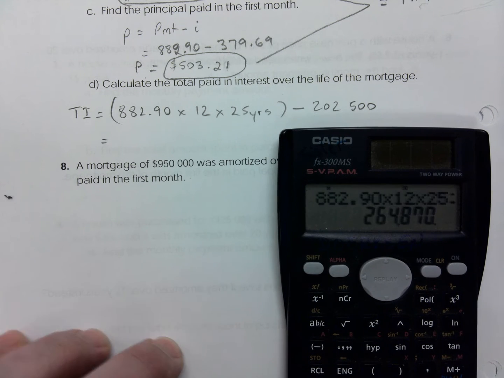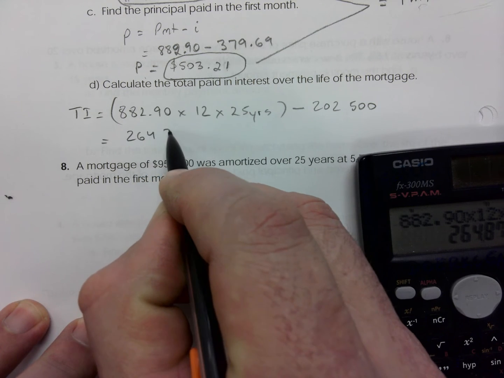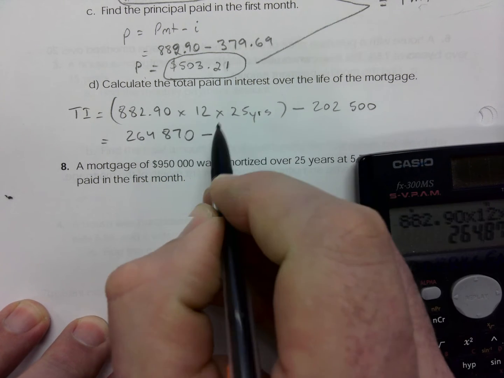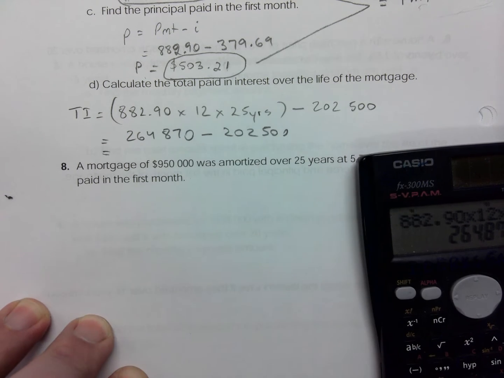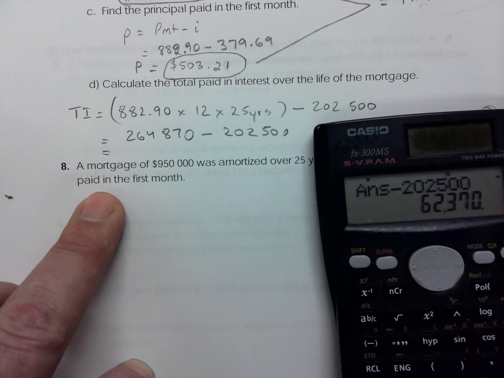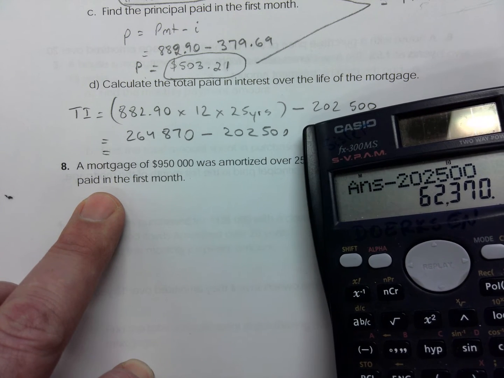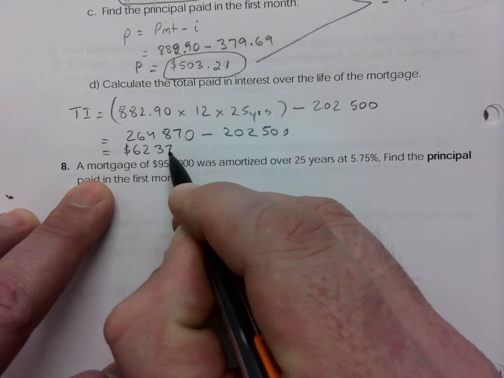I'm going to write that down first. So you paid the bank this much for a loan that was originally 202,500. So that's 62,370.